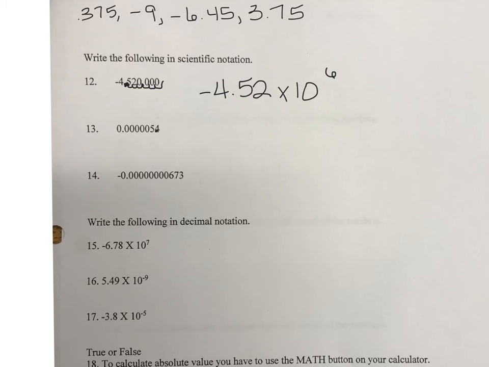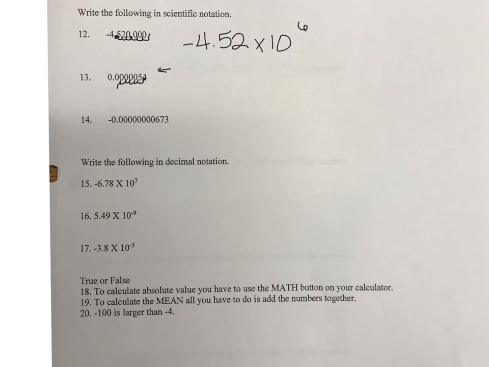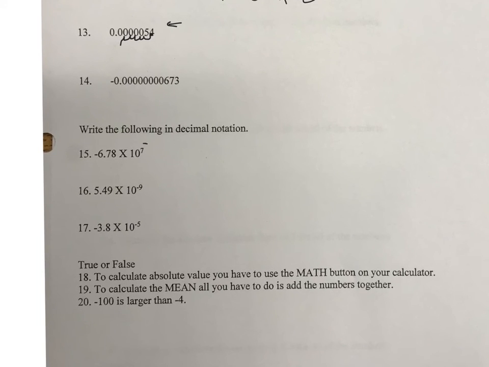Same thing on these. There's your decimal, 1, 2, 3, 4, 5, 6. But since we counted backwards, to the left, and it's a small number, it starts with a bunch of zeros, my little exponent will be negative. Positive, we're moving this to the right. Negative, we're moving it to the left.